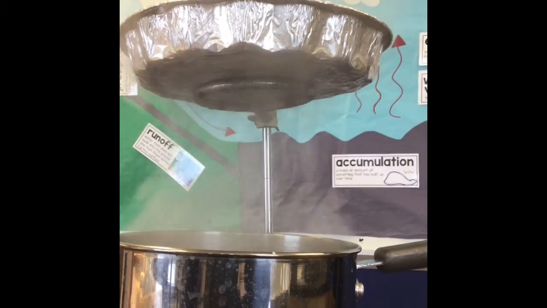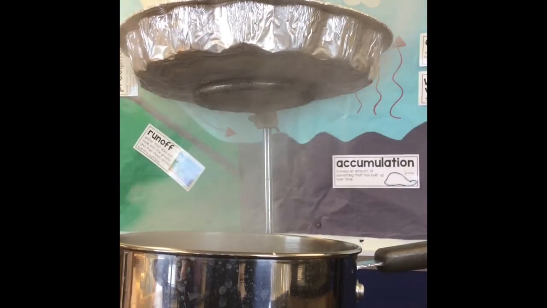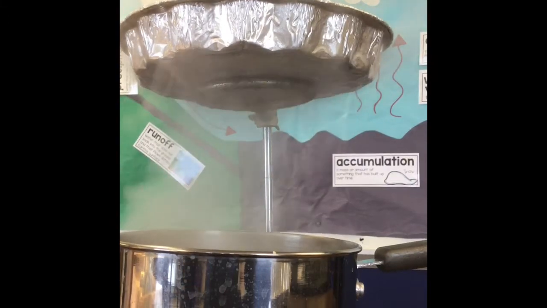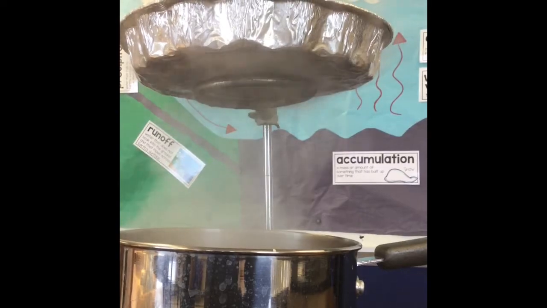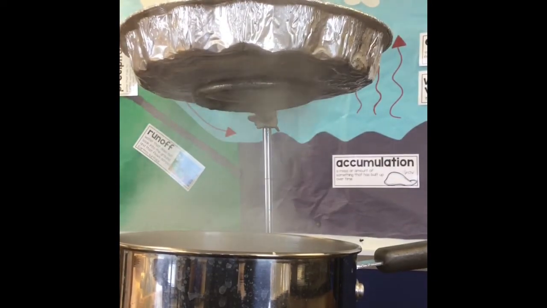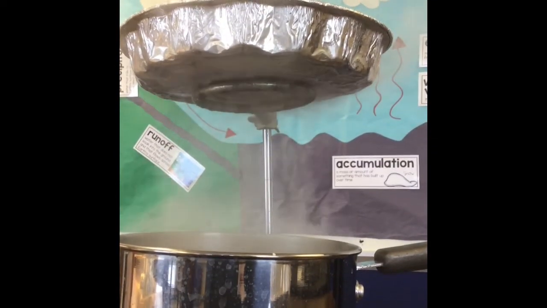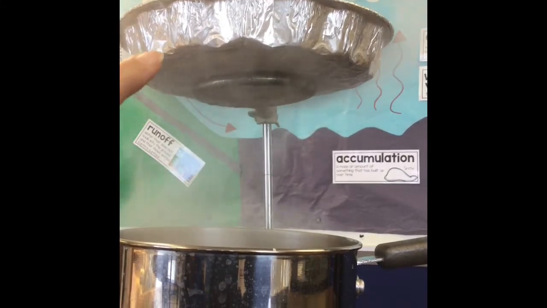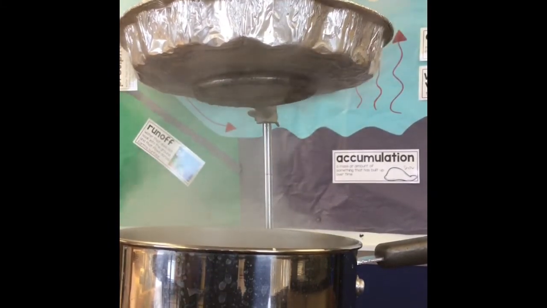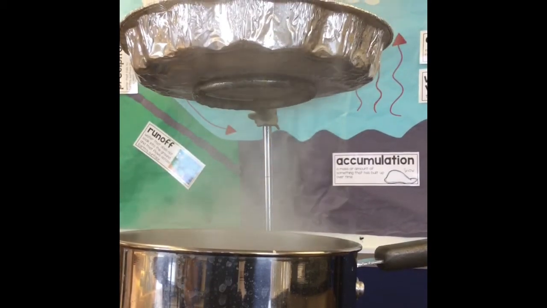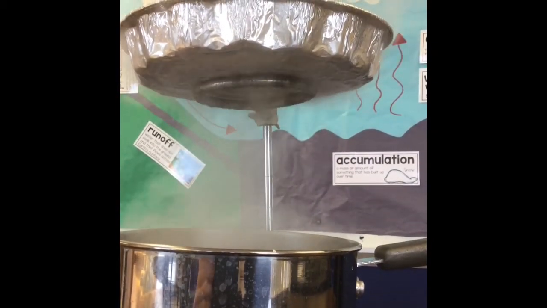And there it goes. So as this gas cools, it turns from a gas back into a liquid. That's condensation, okay? And then when it gets heavy, it falls. And so what you're seeing, the drops fall, that is our precipitation.